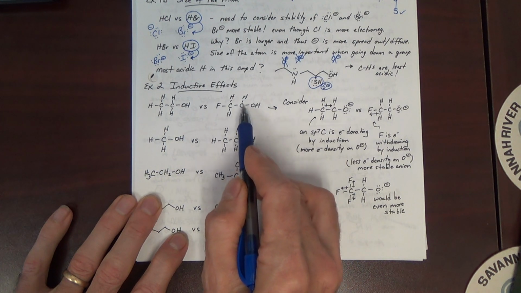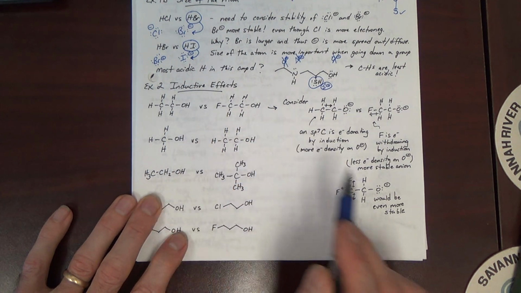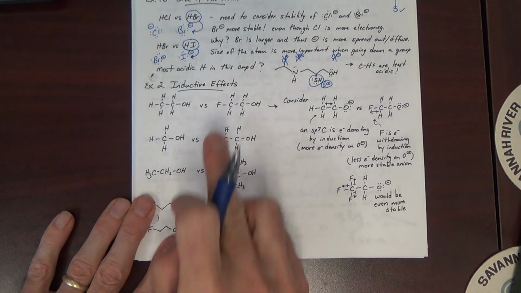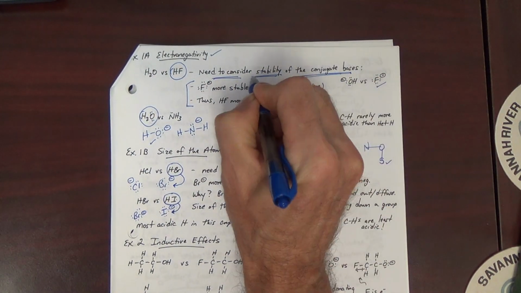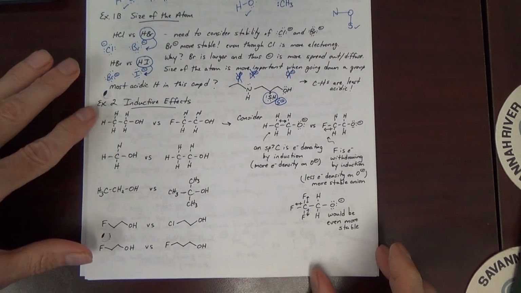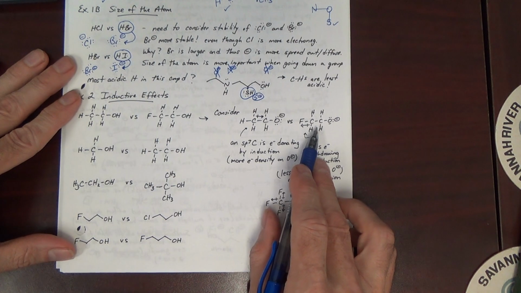The question is really, which OH group is more acidic? We want to consider the conjugate bases, right? Here are the conjugate bases of these 2 alcohols.